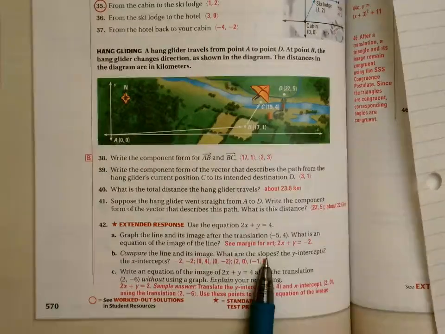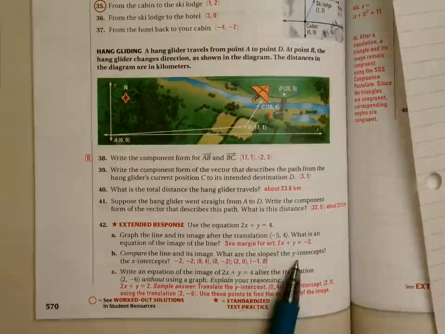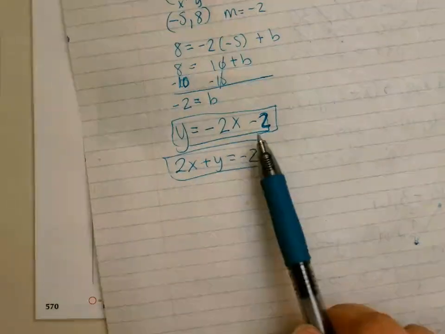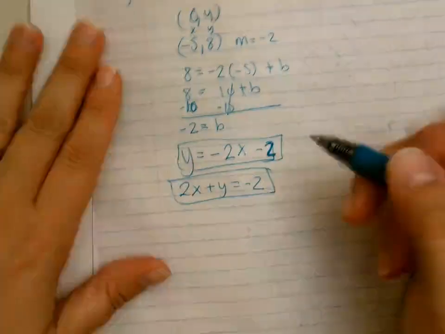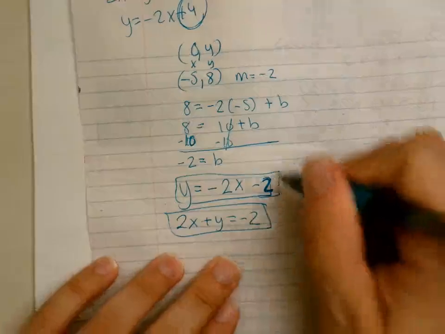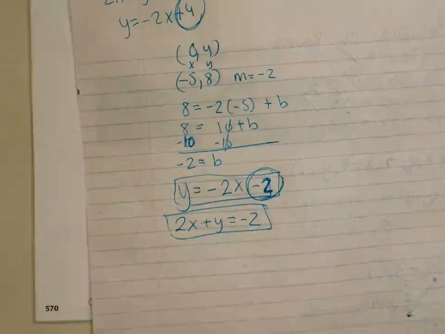Compare the line and its image. What are the slopes? They have the same slope. Their slopes are negative 2. What are the y-intercepts? On your original, your y-intercept was 4, and on your image, your y-intercept is negative 2. Okay?